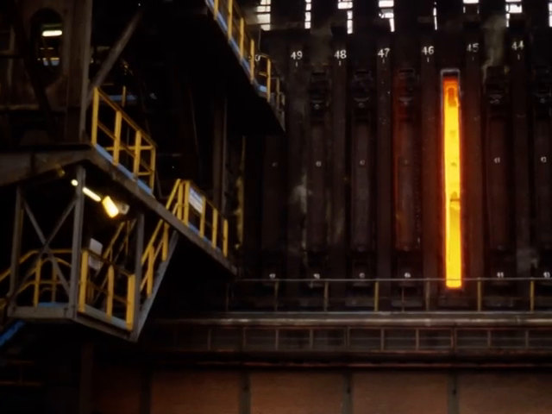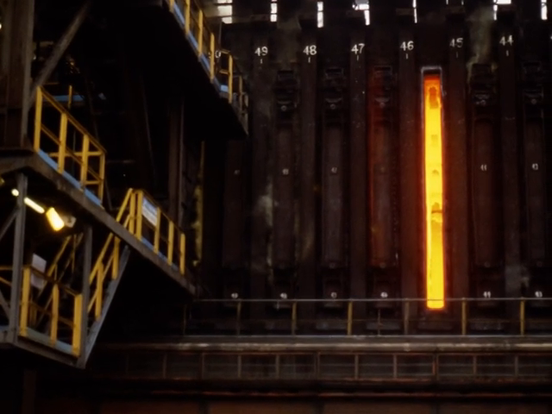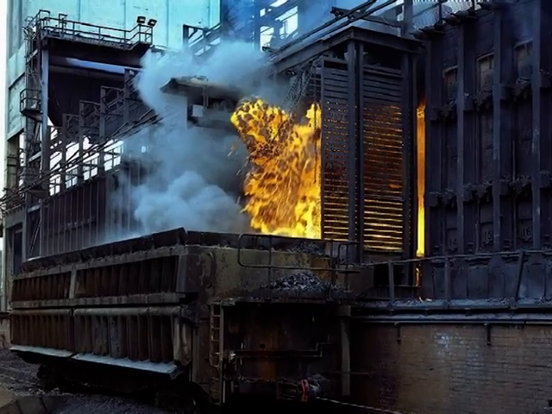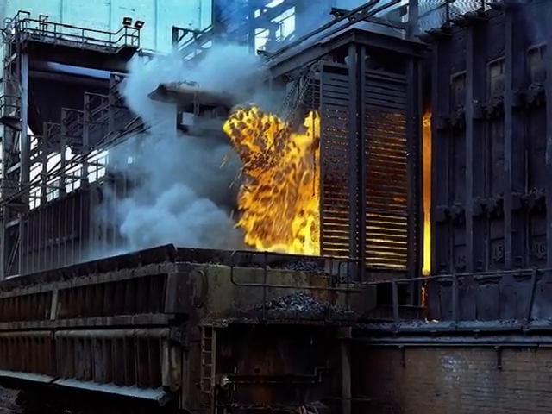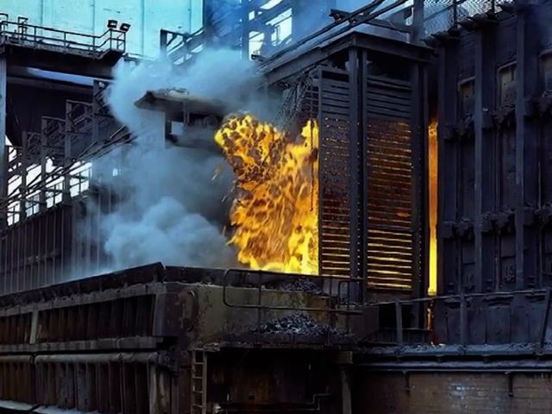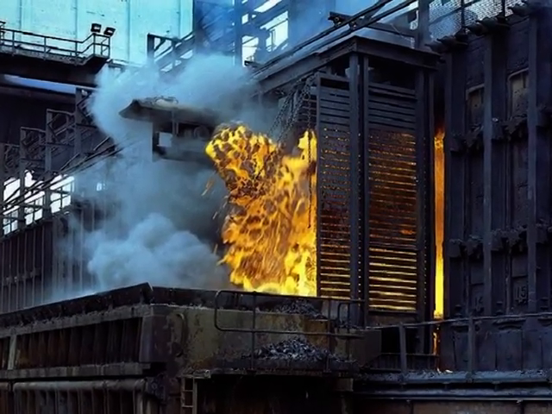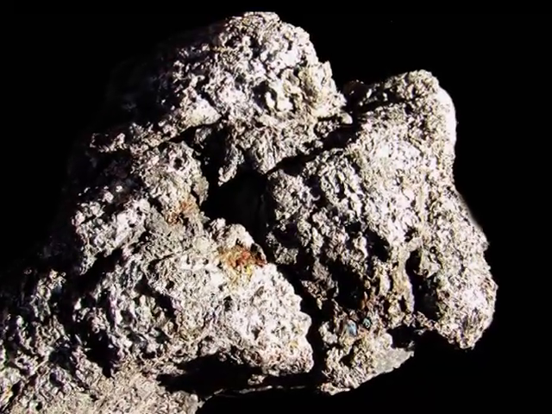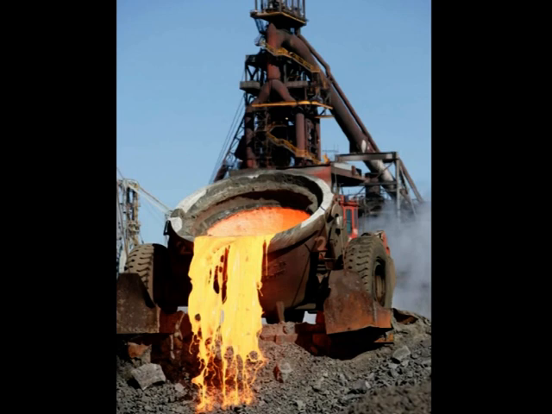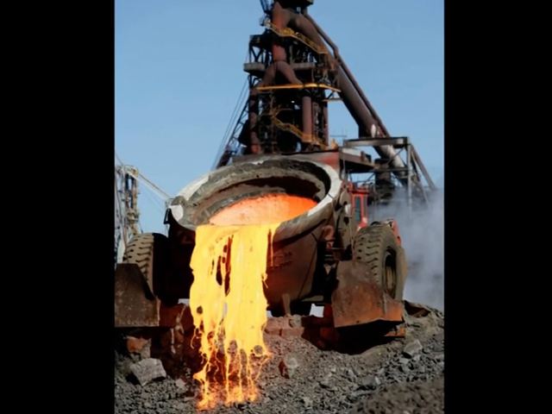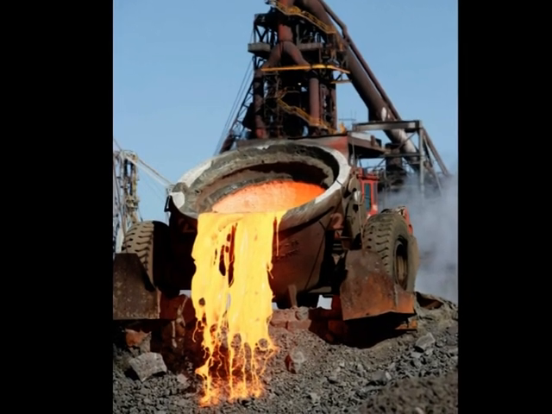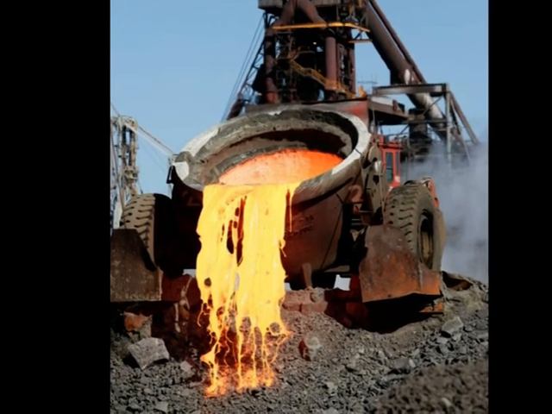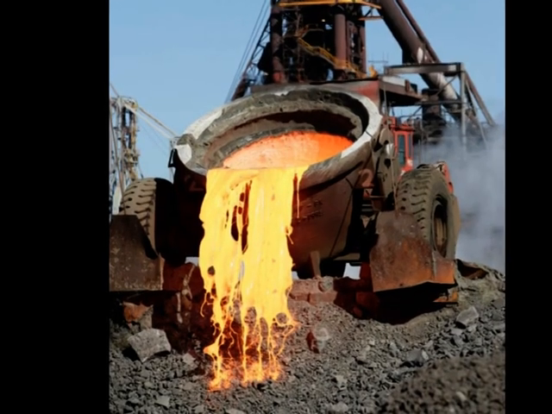The process begins when coal is cooked in coke ovens to remove sulphur, phosphorus and nitrogen impurities. The hot carbon coke is pushed out and quenched. The carbon-rich coke is mixed with iron ore and limestone in the furnace. The limestone combines with silica and other impurities in a surface layer called slag. This molten rock can be poured off and used as road metal.